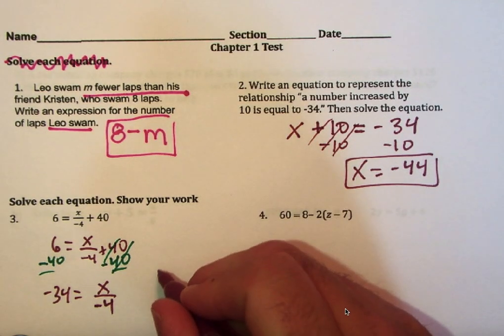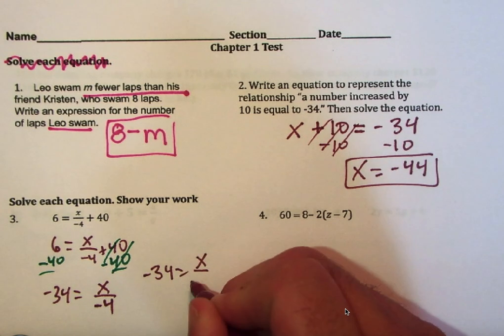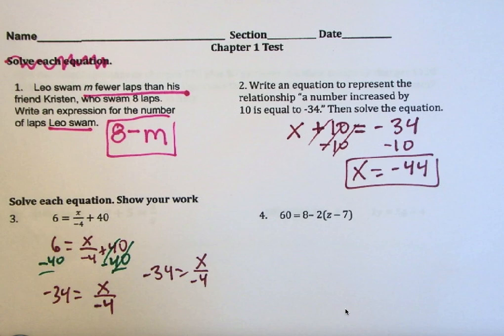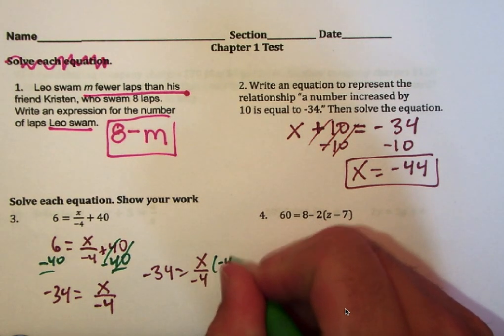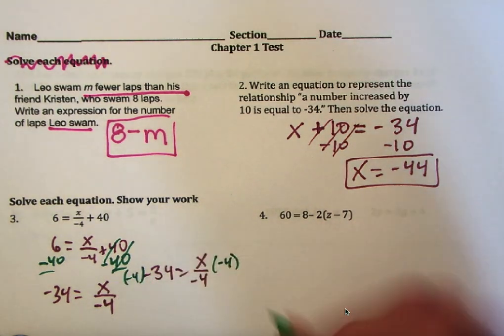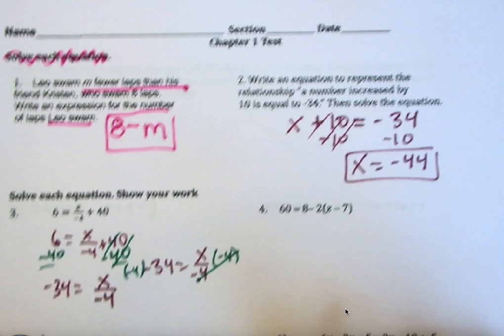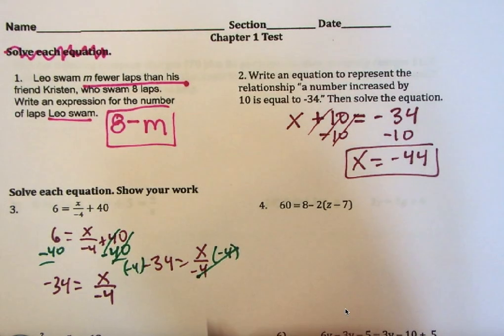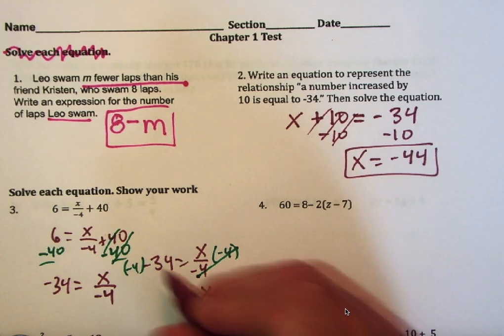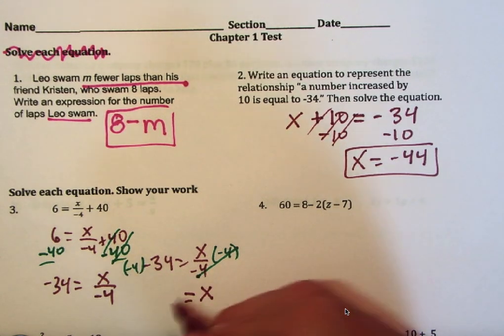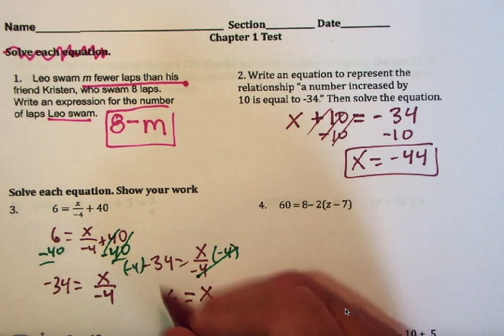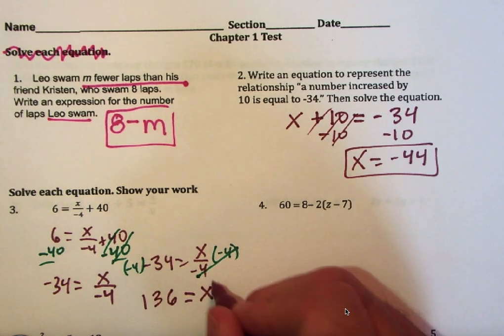And then, now we have x divided by negative 4. You're going to multiply both sides by negative 4. And that will cancel the division out. So we get 1x. And then we just need to know that a negative times a negative is positive. So 4 times 4 is 16, 136.